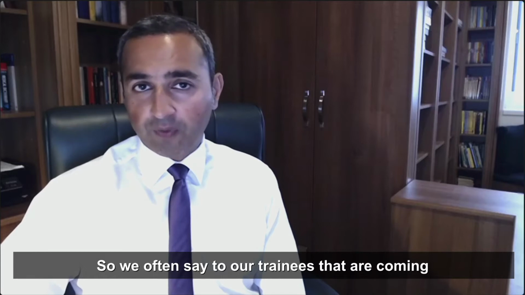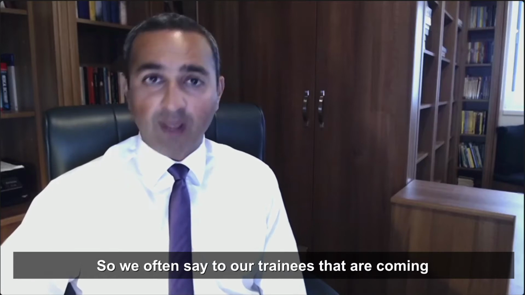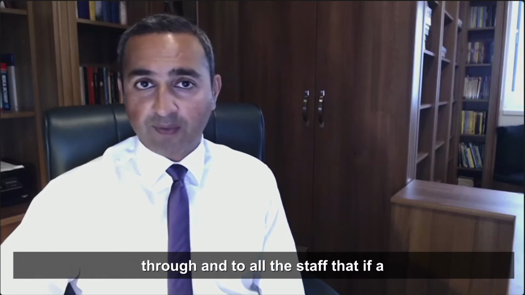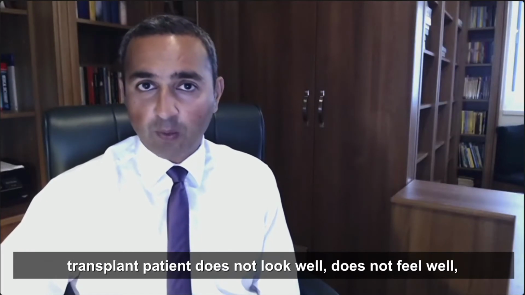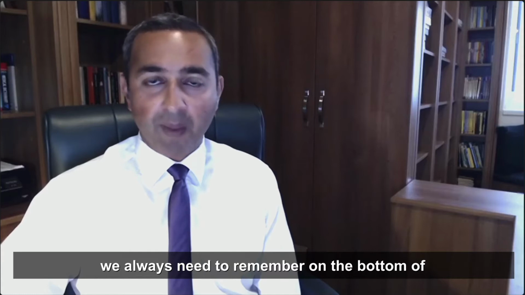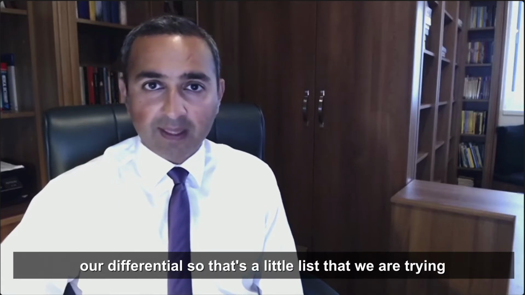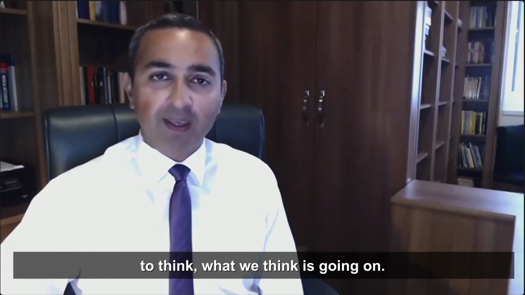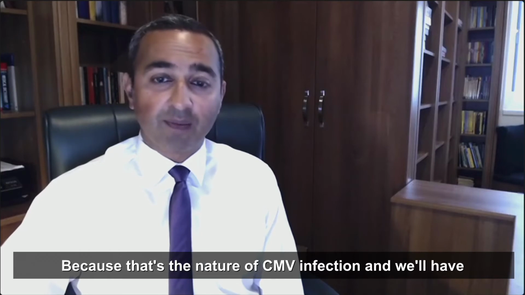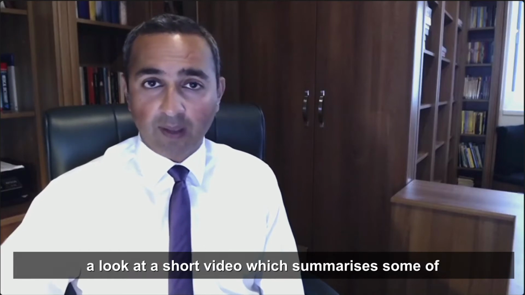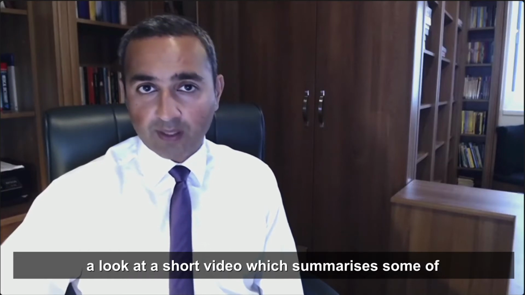So we often say to our trainees that are coming through and to all the staff that if a transplant patient does not look well, does not feel well, we always need to remember, at the bottom of our differential, so that's our little list of what we think is going on, could this be CMV? Because that's the nature of CMV infection. We'll have a look at a short video which summarizes some of what we've discussed. Cytomegalovirus symptoms.